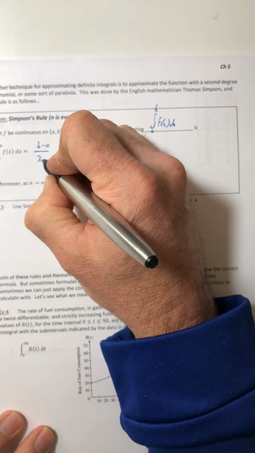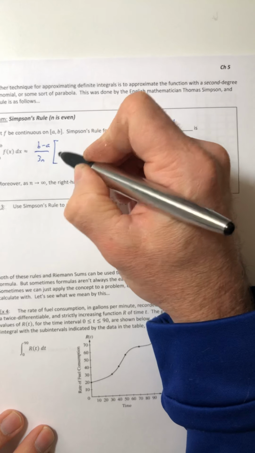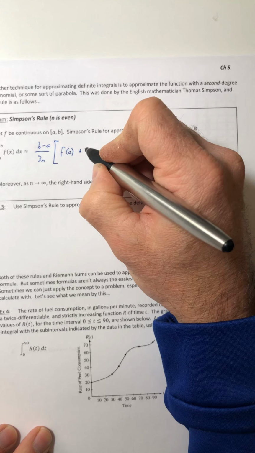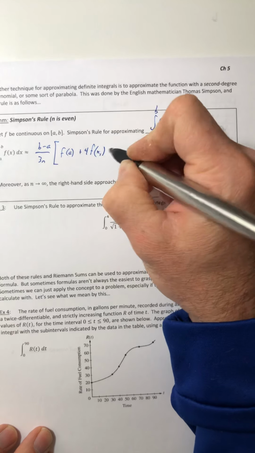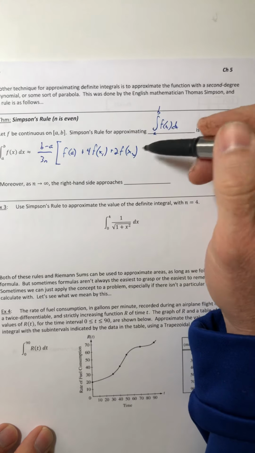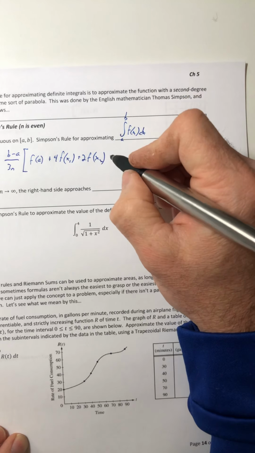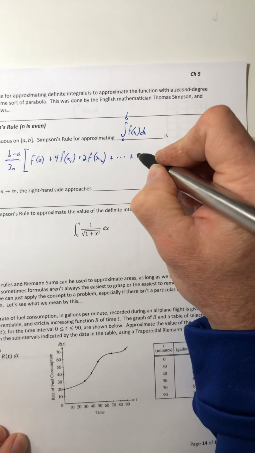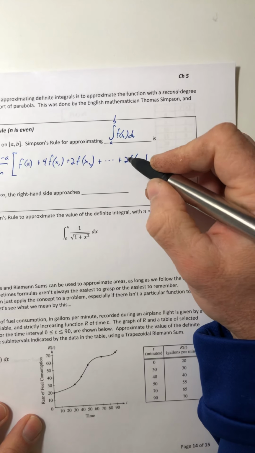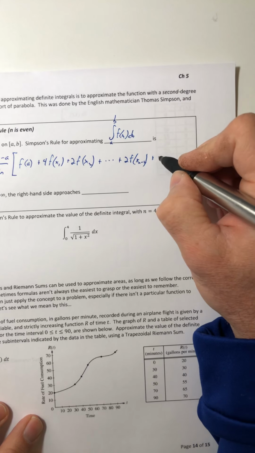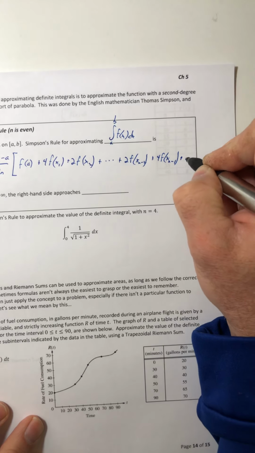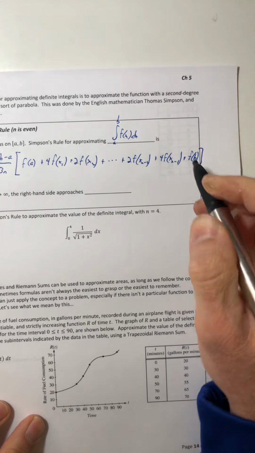It's b minus a over 3n times f of a plus 4 f of x sub 1 plus 2 times f of x sub 2, and then it alternates 4, 2, 4, 2, 4, 2, all the way down, so 2 f of x sub n minus 2 plus 4 f of x sub n minus 1, and then plus f of b.